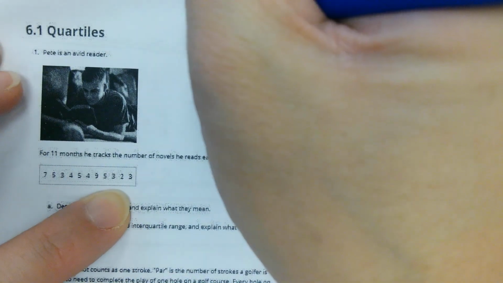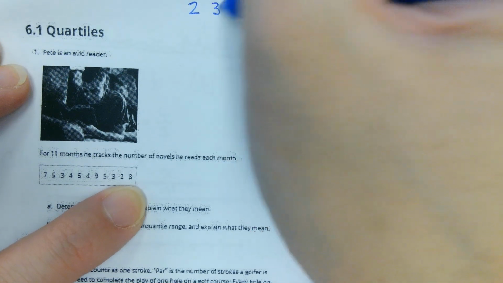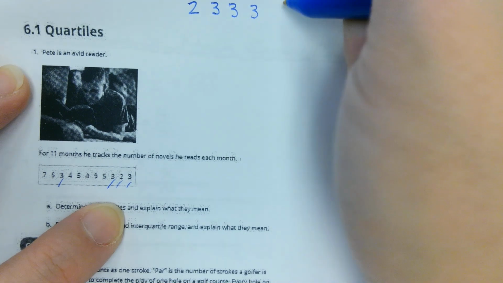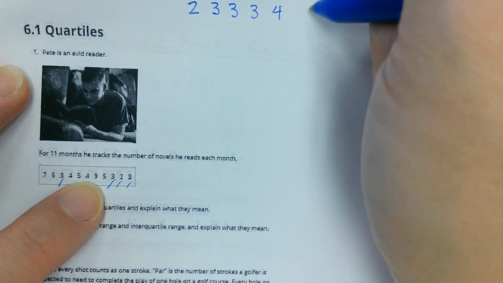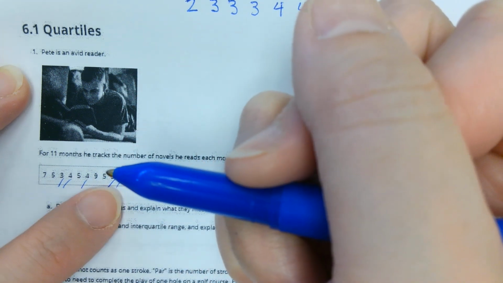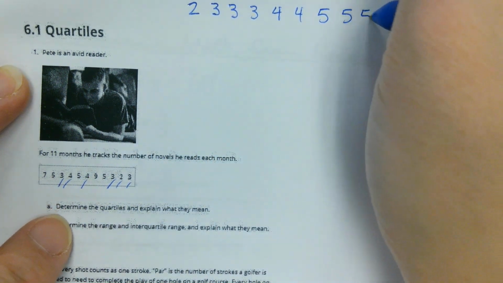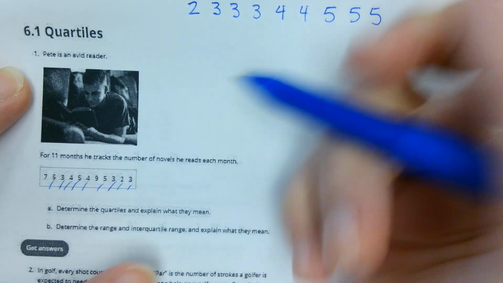So 2, 3, 3, 3, 4, 4, 4, 5, 5, 5, 5, 5, 5, and then 7, 9.